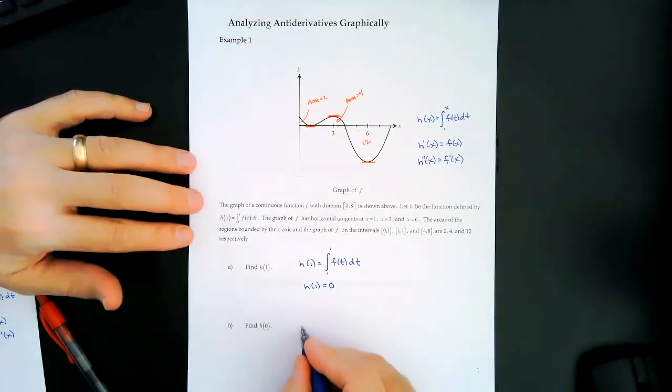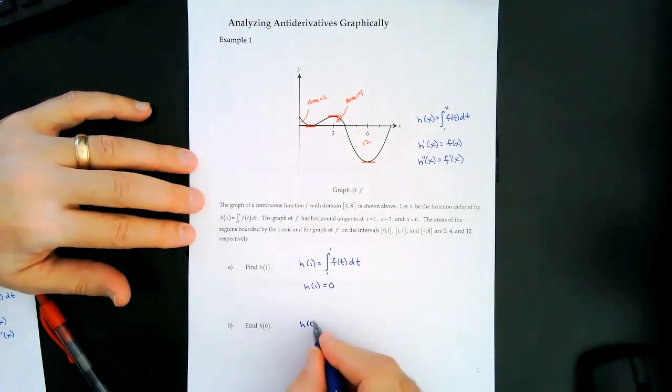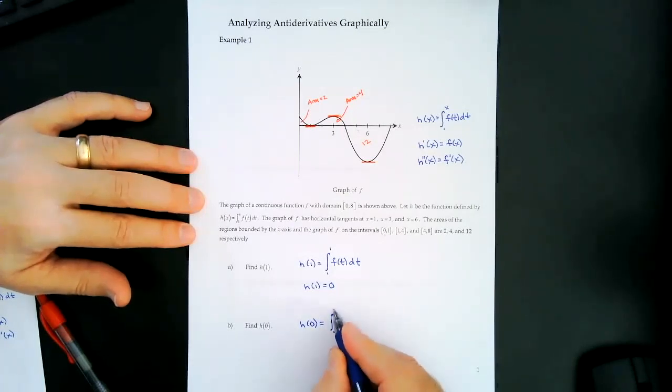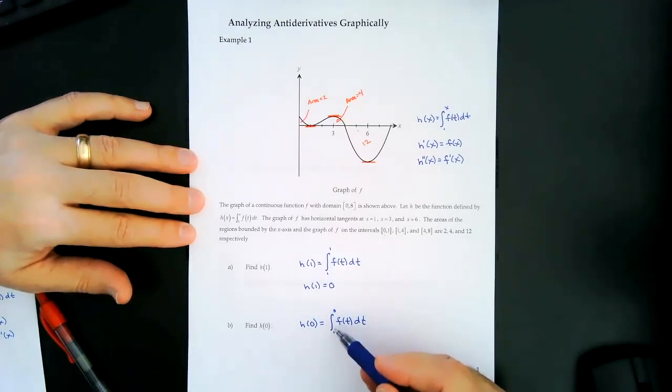Okay, what is h of 0? Well, h of 0 is equal to the integral from 1 to 0 of f of t dt. The order is wrong here. So the integral property says I can switch the order, but I would have to put a negative in front.